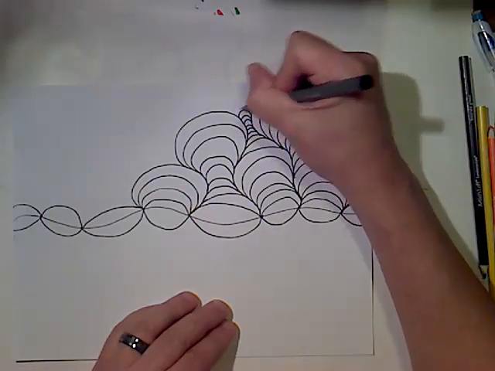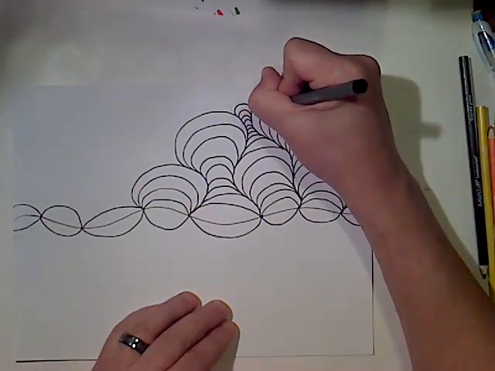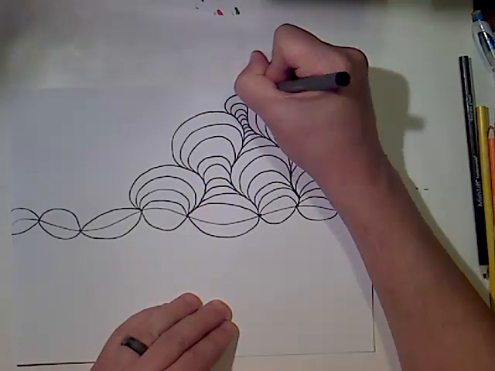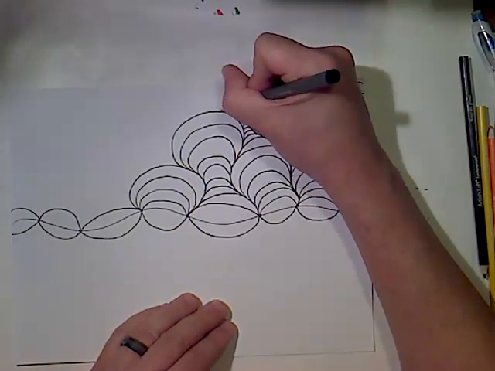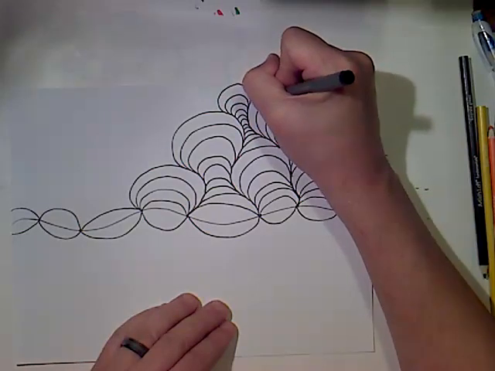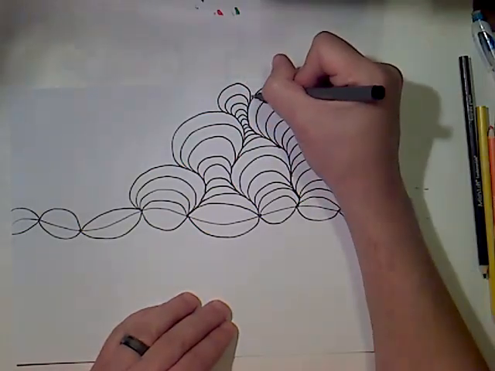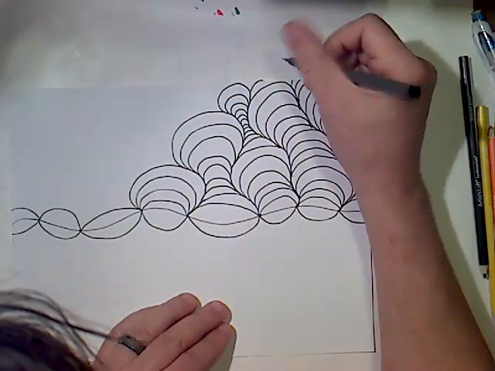Now I really, really enjoy this optical illusion lesson. I think it's very meditational. It's very relaxing. It's very fun. It has amazing results once you're all done.